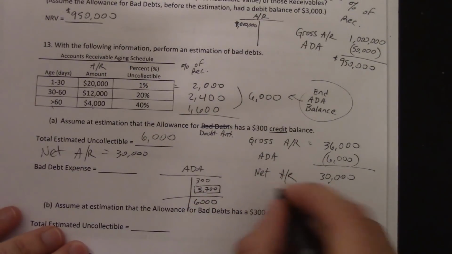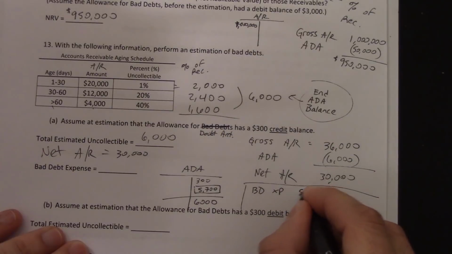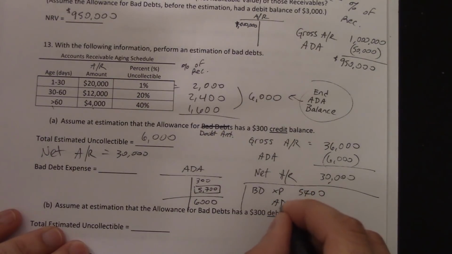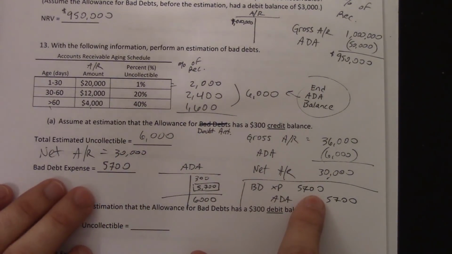That number is our journal entry, so the journal entry would look like bad debt expense for $5,700, ADA credit for $5,700. There's our bad debt expense, $5,700.